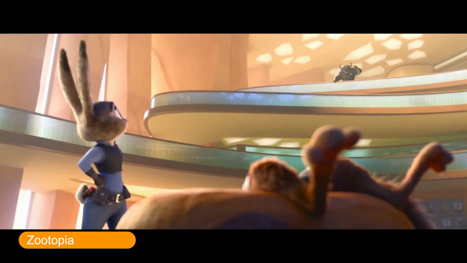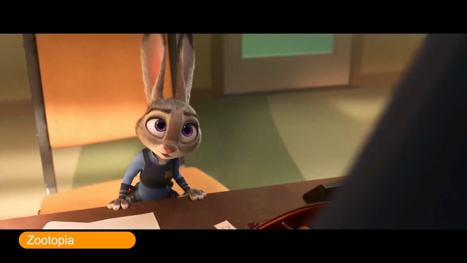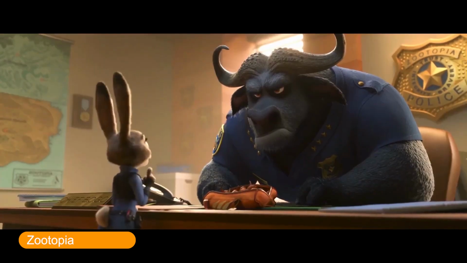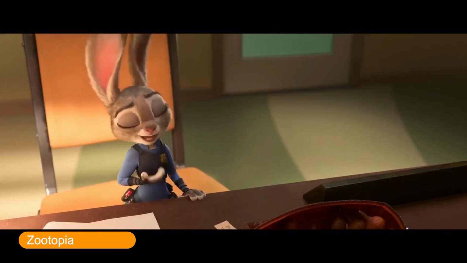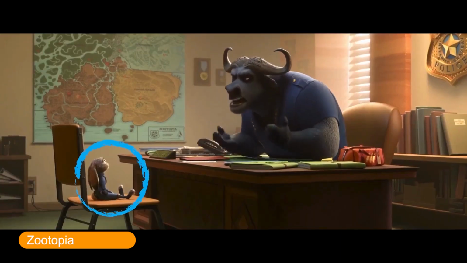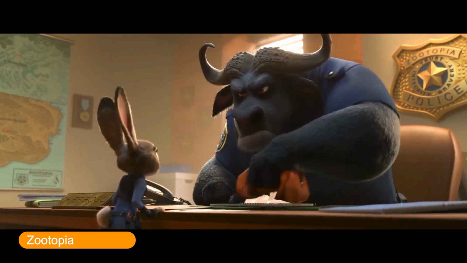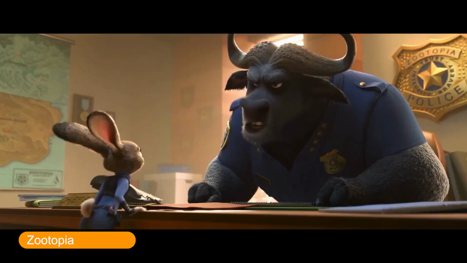Look at the conversation between Judy and her boss. To avoid confusion, each character's camera angle remains unchanged throughout the sequence. Judy is always on the left and the boss is always on the right. This simple strategy keeps the audience engaged during the whole dialogue.